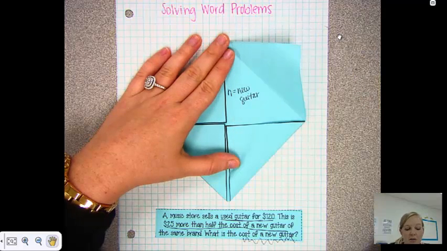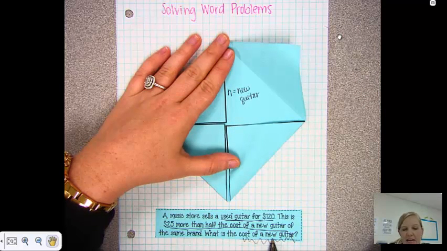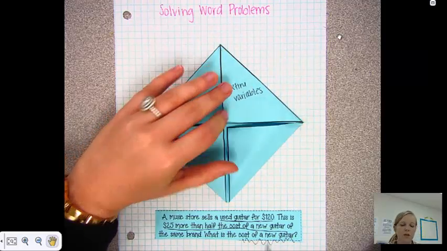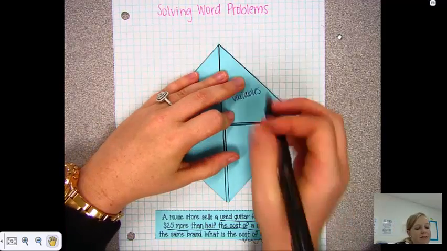And then how did I know that? Because that's the question. The question is, what is the cost of a new guitar? So that's our unknown. That is our variable. Okay. Step 2 is to write the equation.